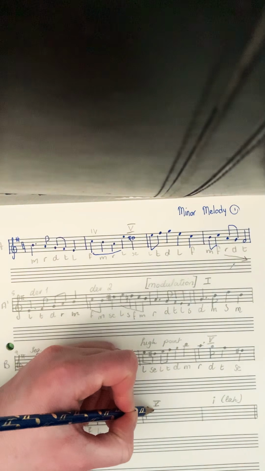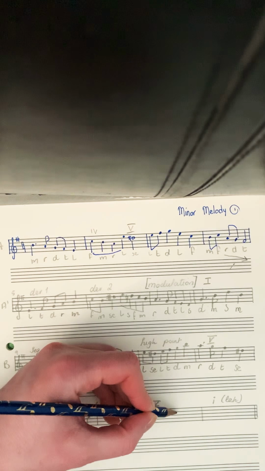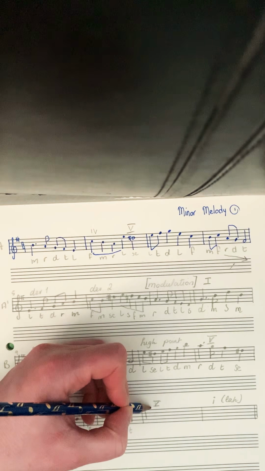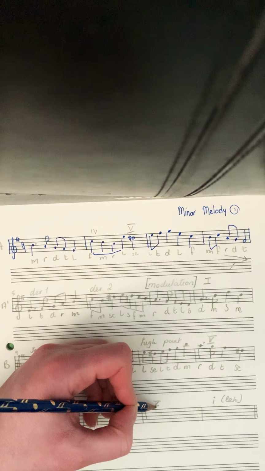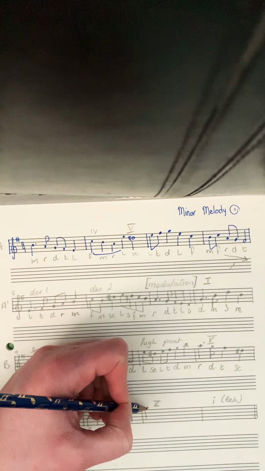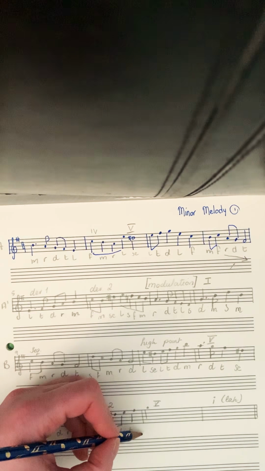Do, ti, la, mi, si, do, re, mi, re, do. No. Do, fa, la, si, la, ti, la.